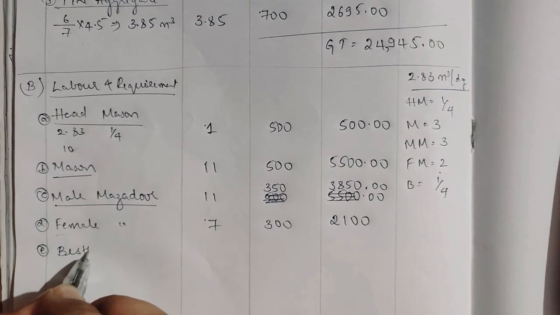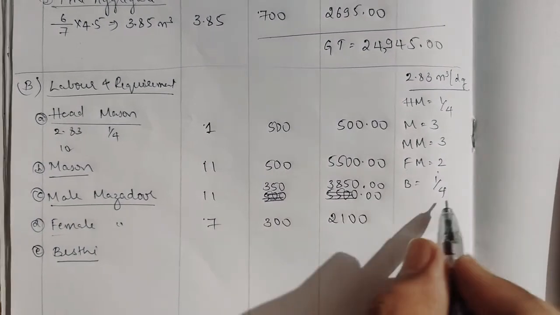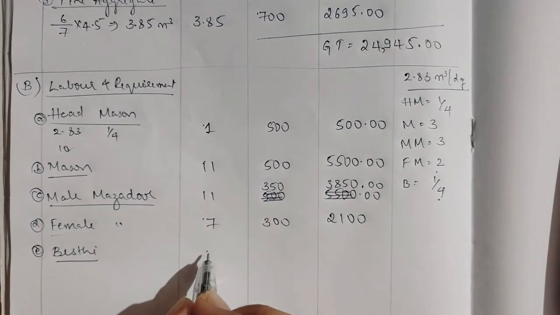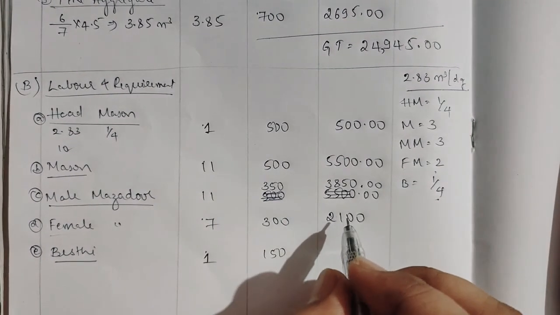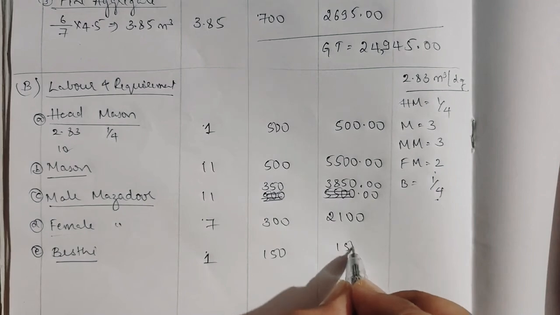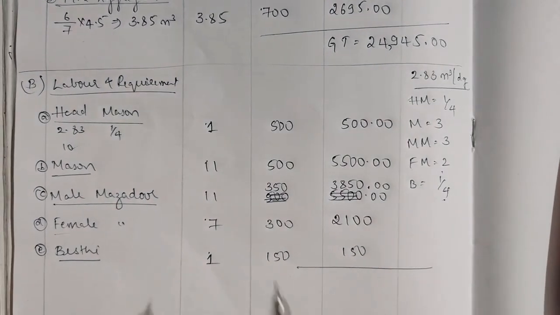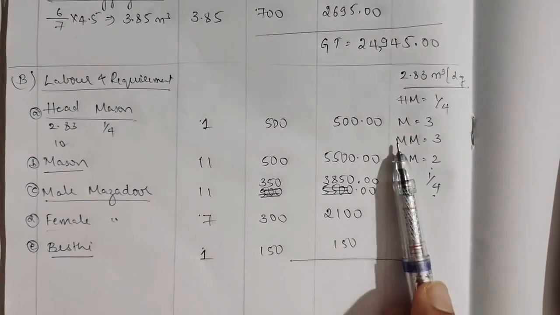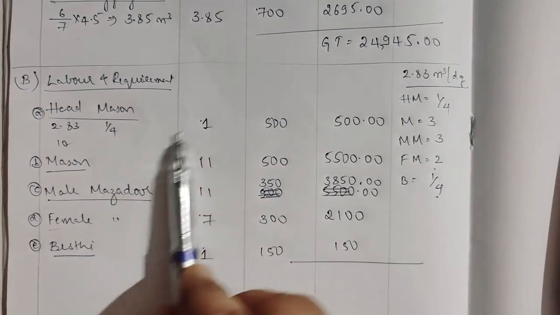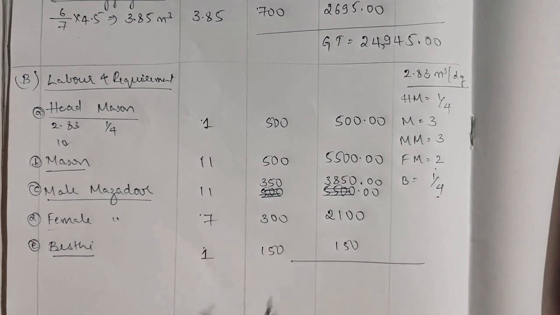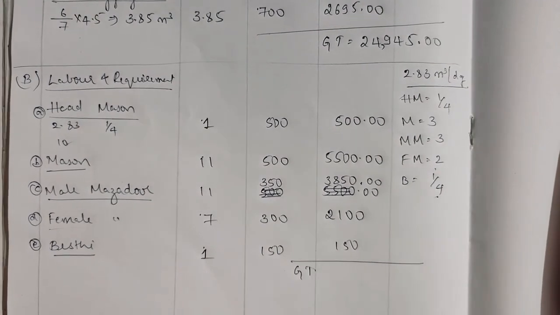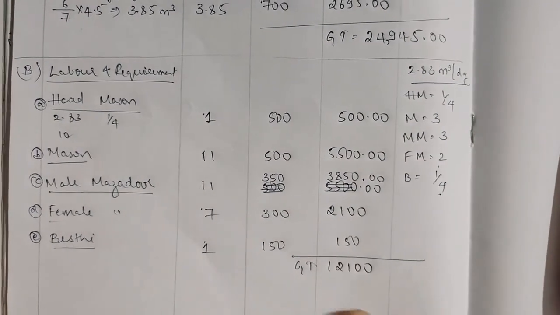Then bhisti. Bhisti is 1 by 4, right? For 1 by 4 we'll get only 1. So what is his wage? 150. Okay. Depending on this ratio, I calculated this one. I got the quantity. These are the wages. Just multiply and calculate the grand total.